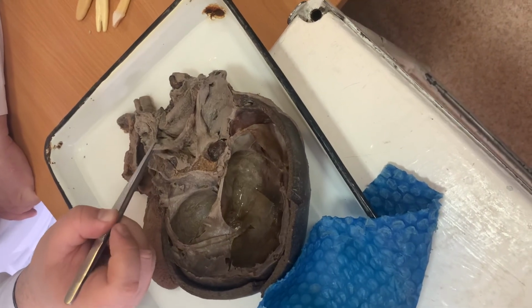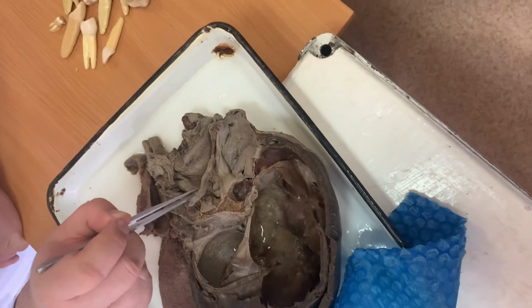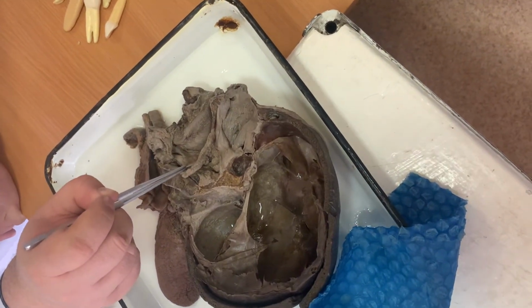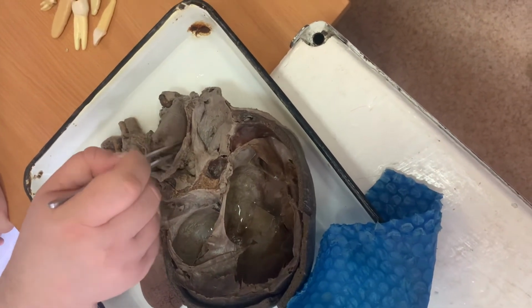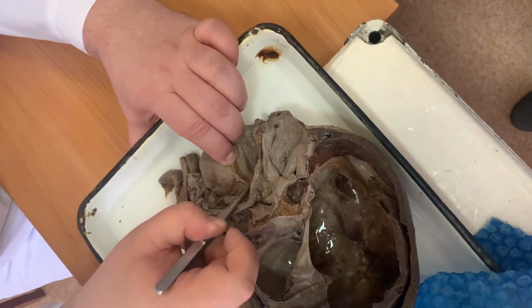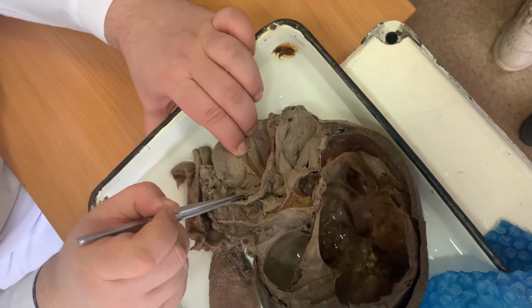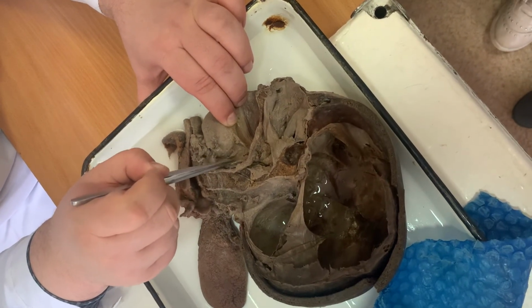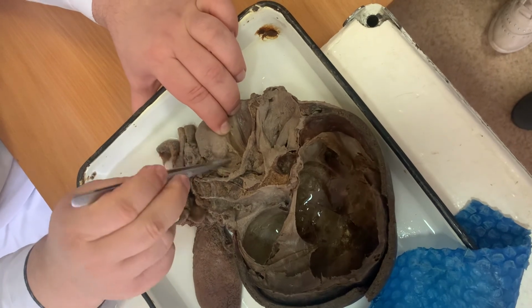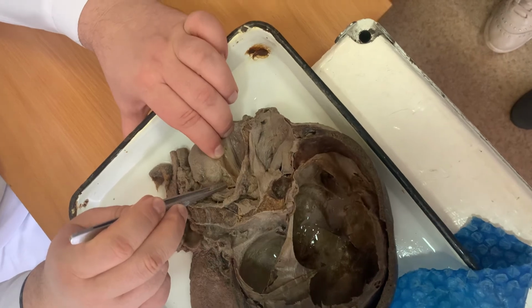Here it is, musculus uvulae. This fold is arcus palatopharyngeus. Should be here, arcus palatoglossus. Here it is, arcus palatoglossus, this one. Here it is, arcus palatopharyngeus. The space between them is the fossa tonsillaris, and this lymphoid tissue is the palatine tonsil.